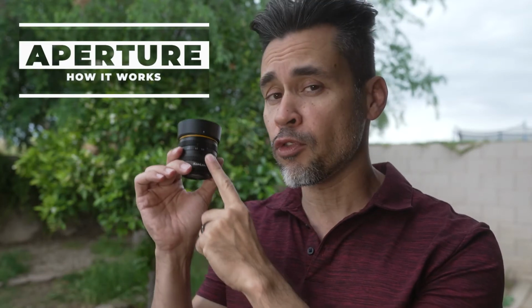Now, like I said, aperture deals with how much light passes through the lens and hits the sensor of the camera, and aperture is measured in f-stops. So basically, the lower the f-stop number, the more wide open the aperture becomes, and the higher the number, the more closed it becomes. So for example, I have a 50mm f1.1 lens here. Now the 1.1 just means how wide open it can get.